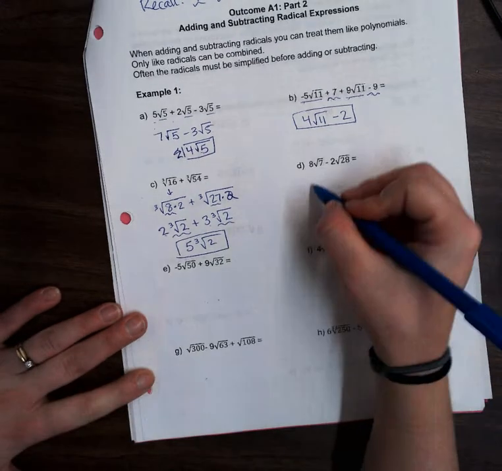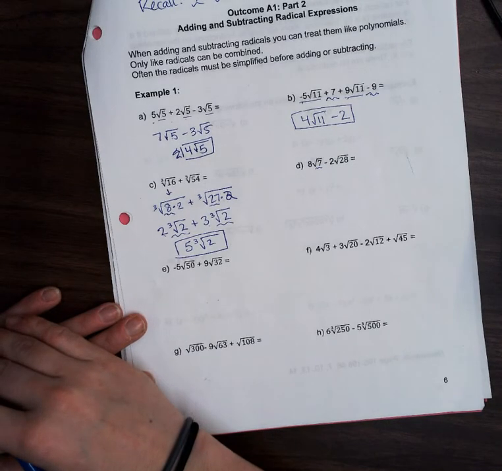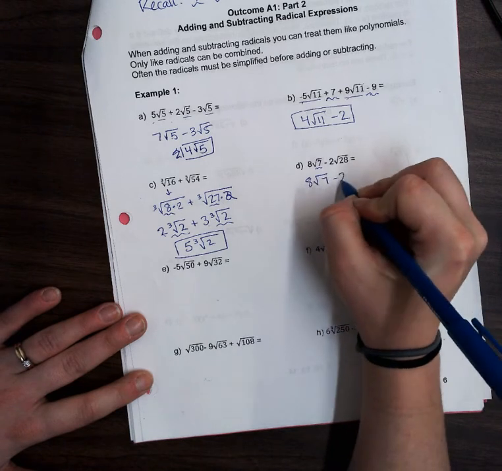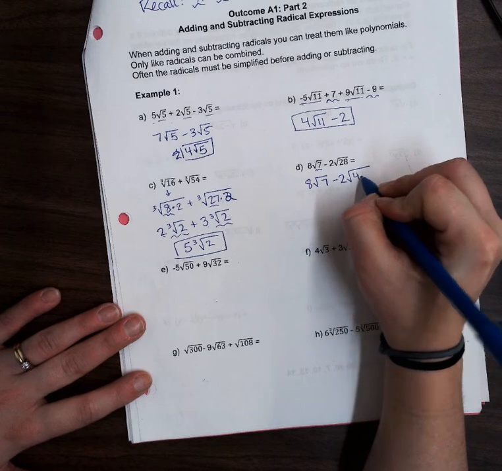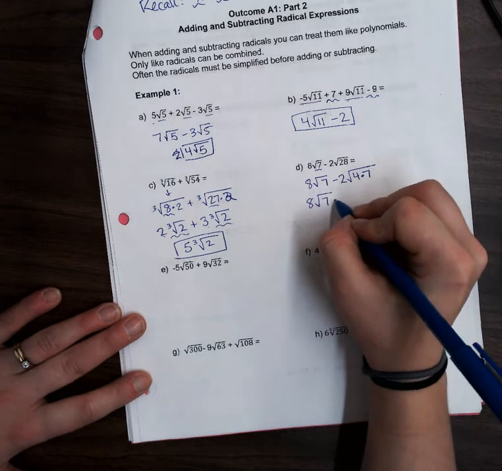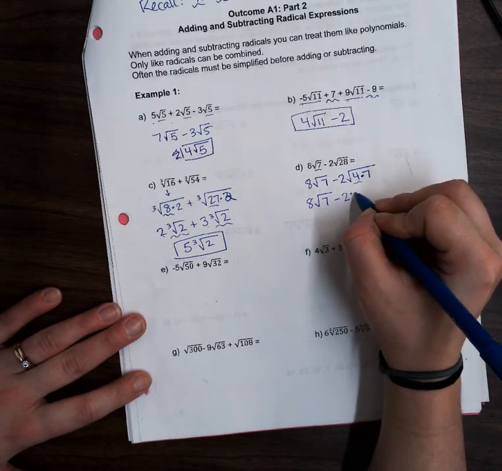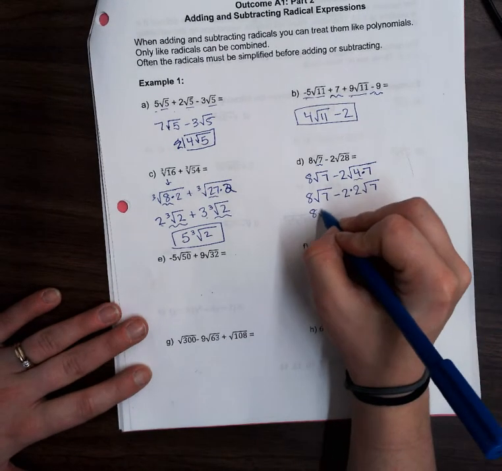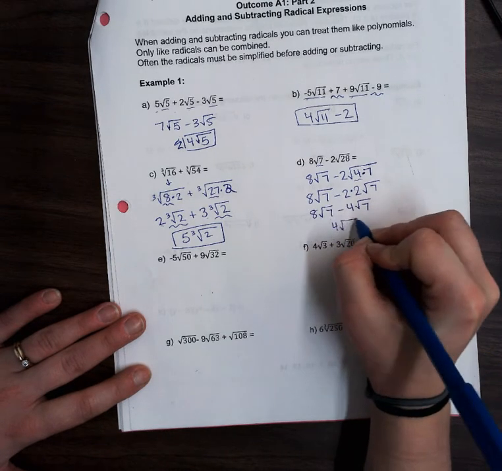Okay, so in D, the 7 kind of gives us a hint as to what our common root will be. But let's go ahead and try. So 8 root 7 minus 2 times the square root of 28. Now 28 is 4 times 7, or 7 times 4. And if we simplify further, well, the square root of 4 is 2, so I have a 2 outside already, and then I take the square root of 4, which is 2, and I have root 7 left over. So I have 8 square root 7 minus 4 square root 7, so my final answer is 4 square root 7.